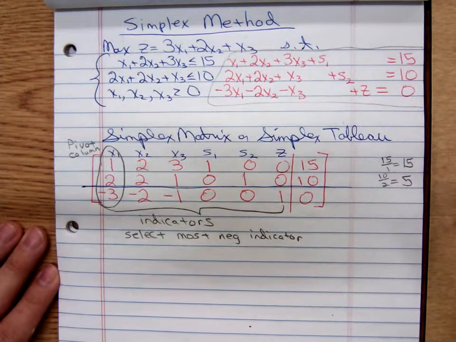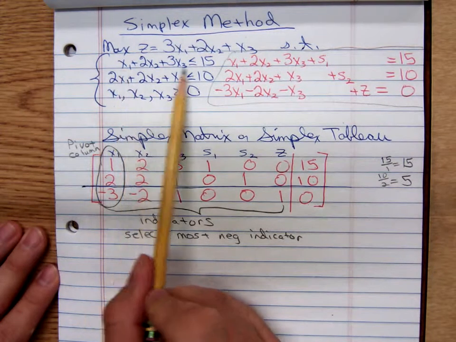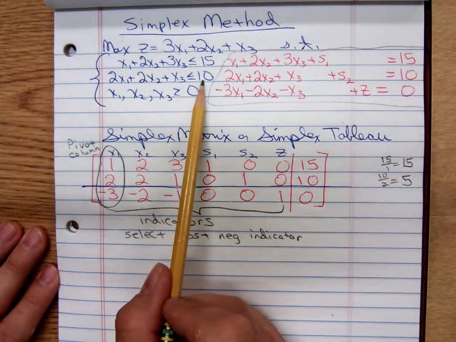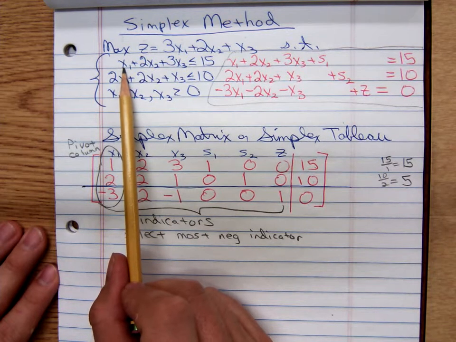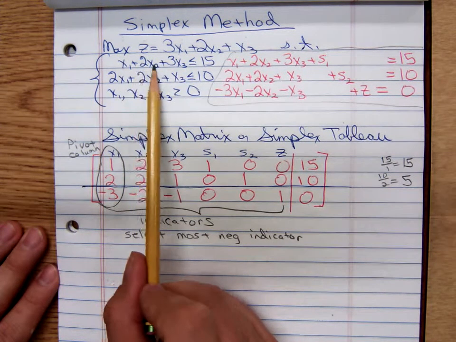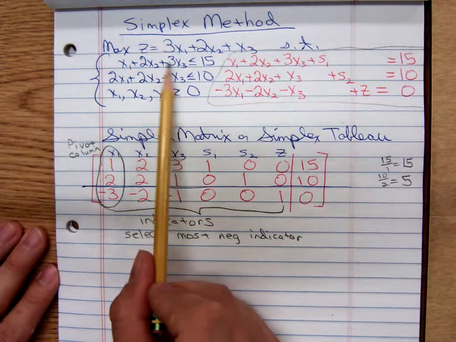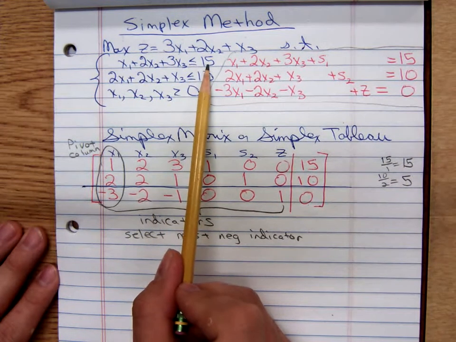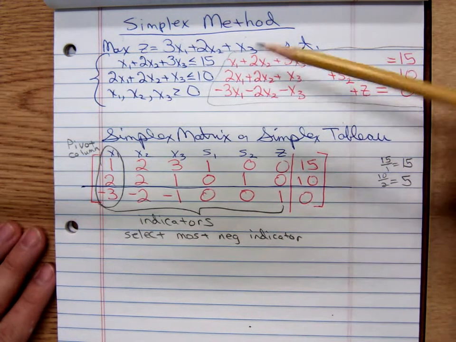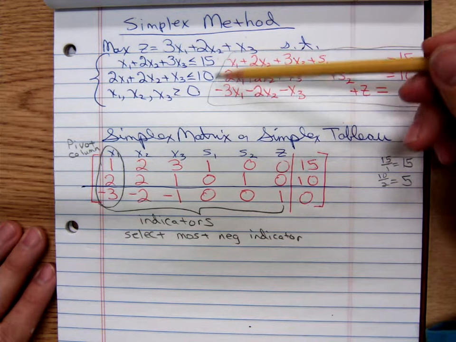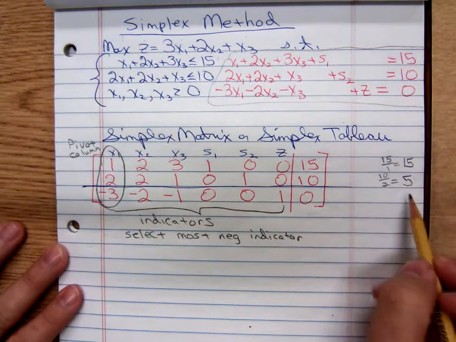Remember you're operating under the restrictions of these inequalities. If you used 1,000 for x1, 1,000 plus non-negative plus non-negative, is that less than 15? Certainly not. The biggest x1 can be and have those inequalities still be true is 5.